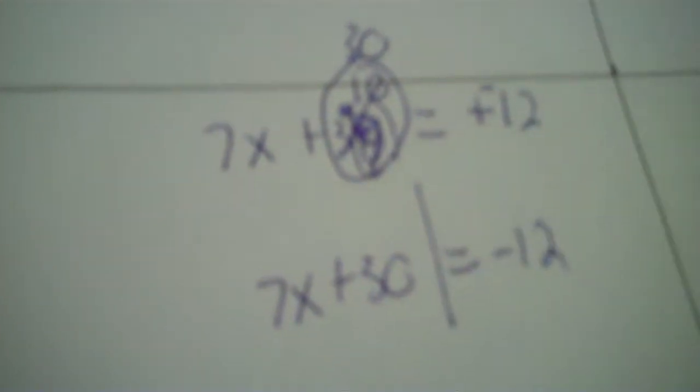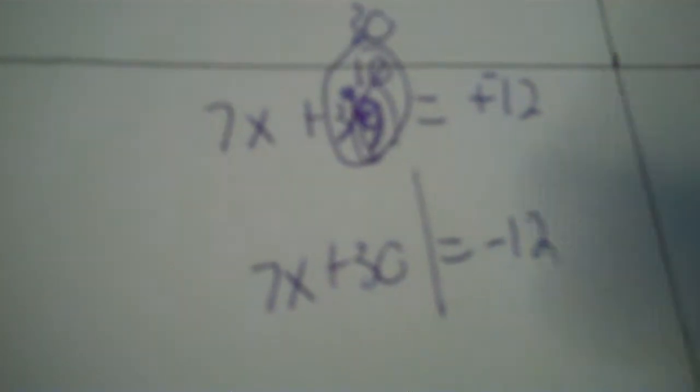Now is x by itself? No, it's not. So we need to do our inverse operations. So we got a times and a plus. You subtract. So 7 times x equals negative 12 minus 30, which is negative 42. Then you divide by 7. And negative 42 divided by 7 is negative 6.